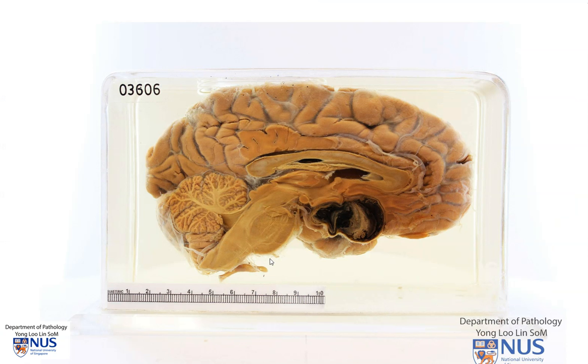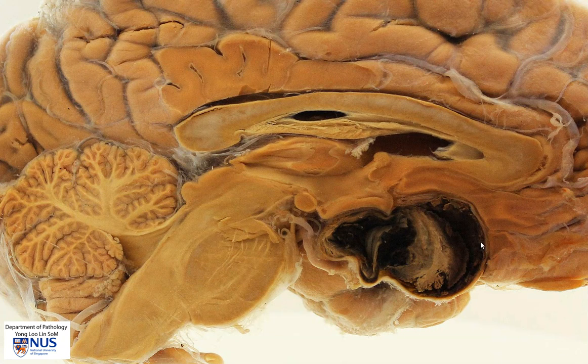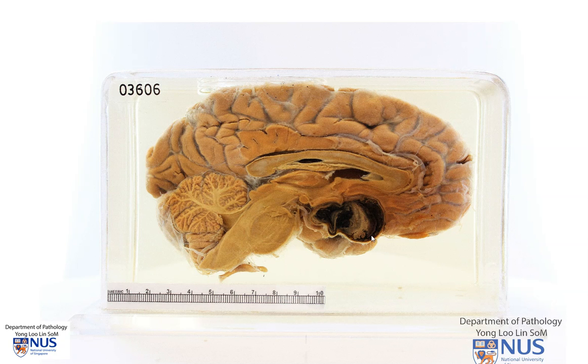In summary, we have here a sagittal section of the brain where the main pathology is in the region of the circle of Willis at the base of the brain. There is a berry aneurysm here with intraluminal thrombus with fibrin formation. One of the main complications of berry aneurysm is the possibility of rupture with subarachnoid hemorrhage and sometimes intracerebral hemorrhage.